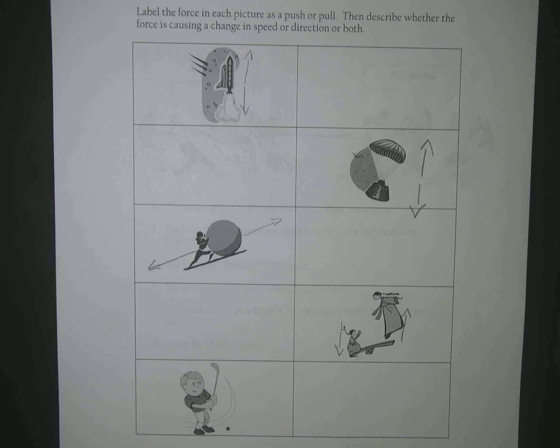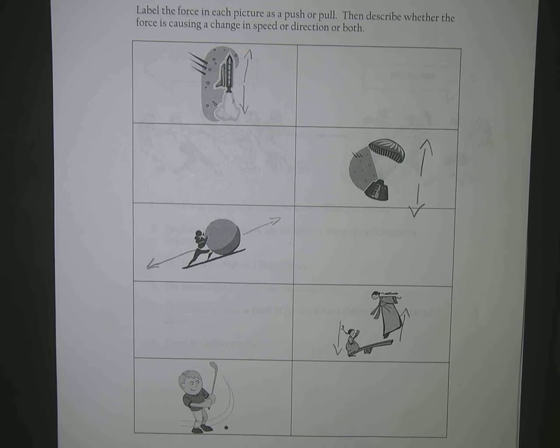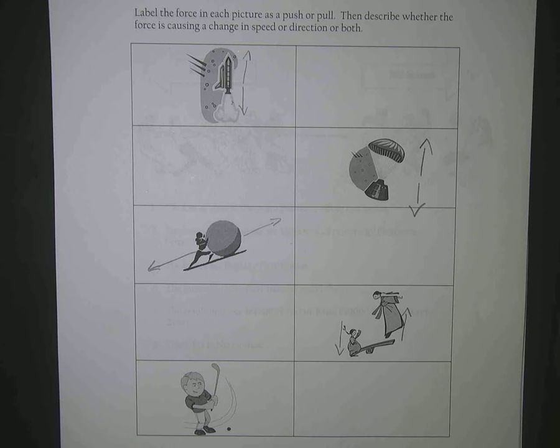Okay, look at the next picture. Is the action force a push or a pull? It's being pulled. What's pulling it? Gravity is pulling it. Why do I have the up arrow? The parachute is pushing it back up. It's what slows it down so it doesn't fall as fast.